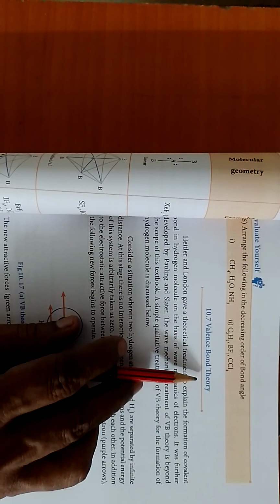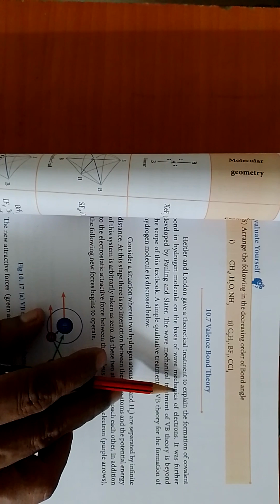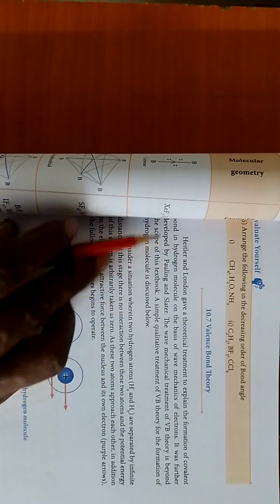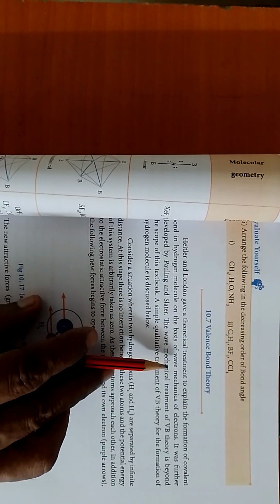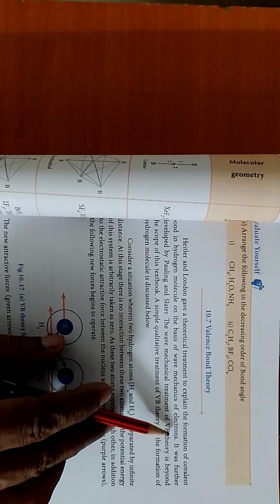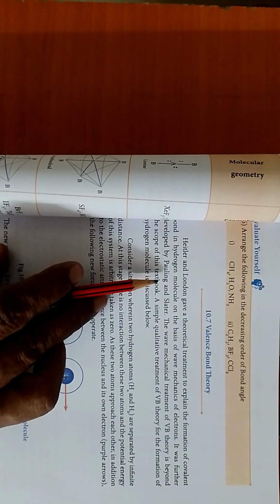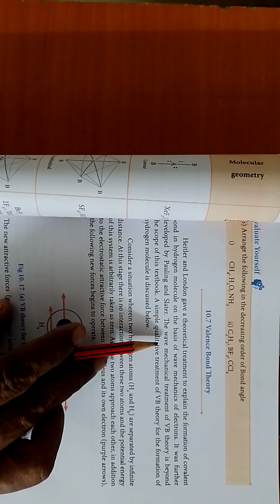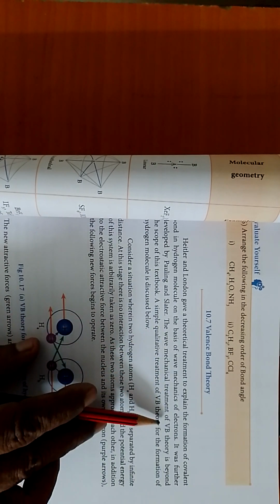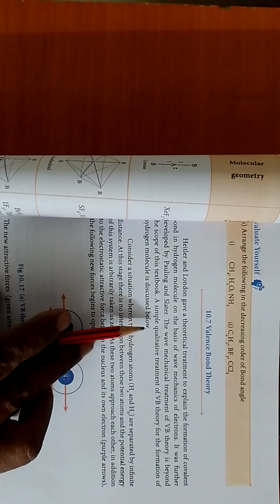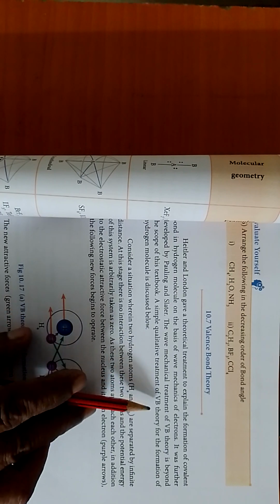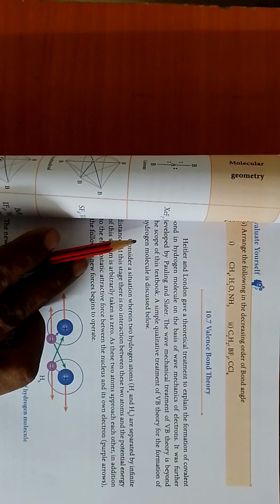Valence bond theory. Heitler and London gave a theoretical treatment to explain the formation of a covalent bond in the hydrogen molecule on the basis of wave mechanics of electrons. It was further developed by Pauling and Slater. The wave mechanical treatment of VB theory is beyond the scope of this textbook. A simple qualitative treatment of VB theory for the formation of the hydrogen molecule is discussed below.